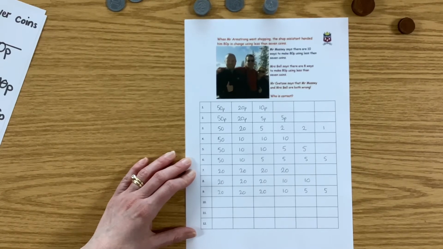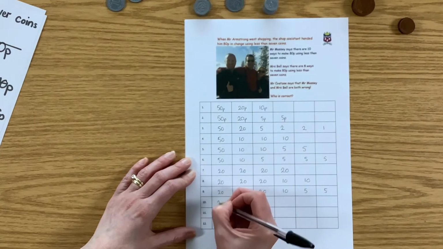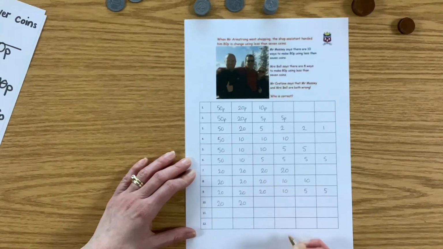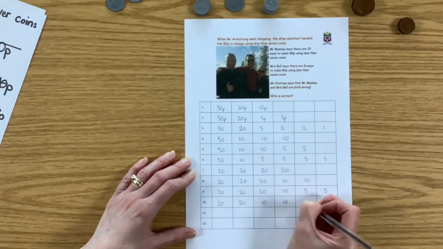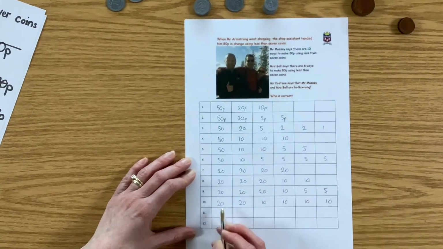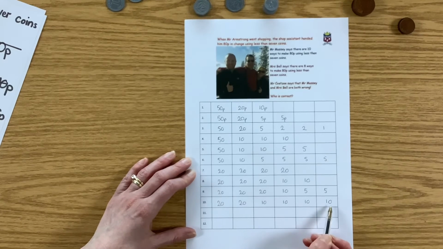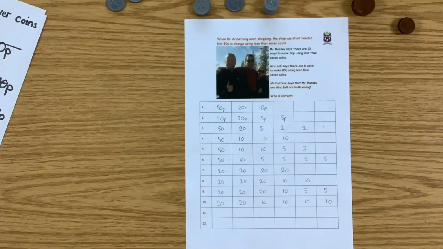And then I started to think, is there any other ways that I could do this? And I came up with one more way. The final way that I came up with was 20 and 20, and then 4 10p's: 20, 40, 50, 60, 70, 80. Altogether, P6, there are 10 ways to make 80p using less than 7 coins. So which of the teachers was right? It was Mr. Massey. Of course it was.